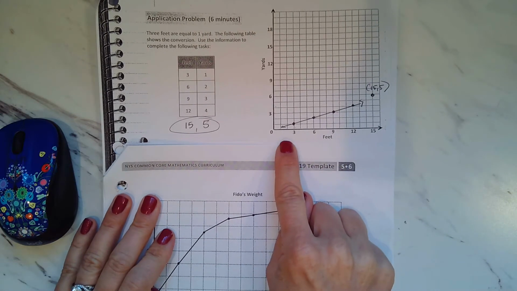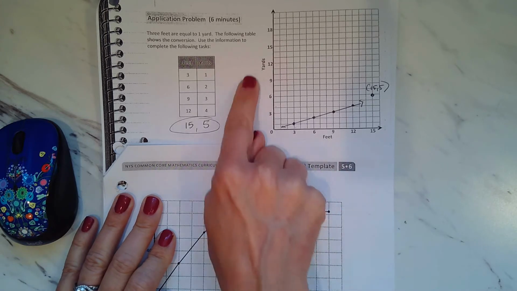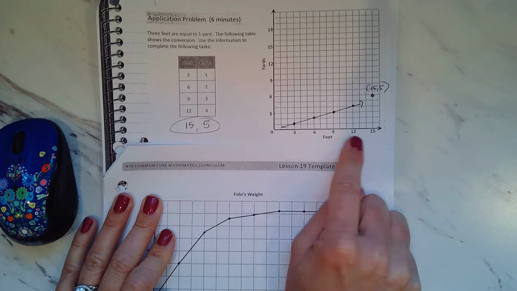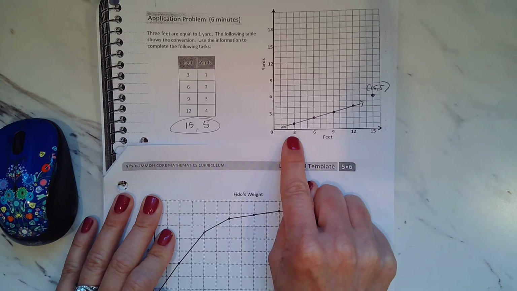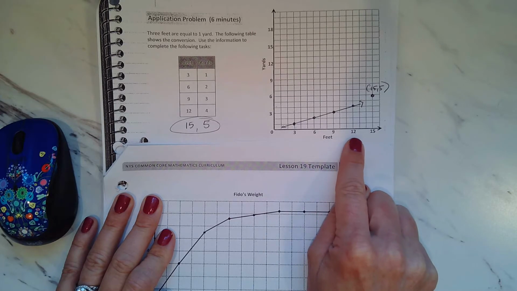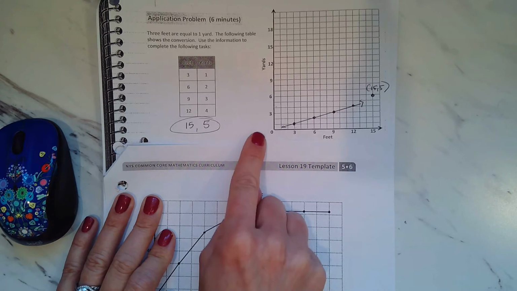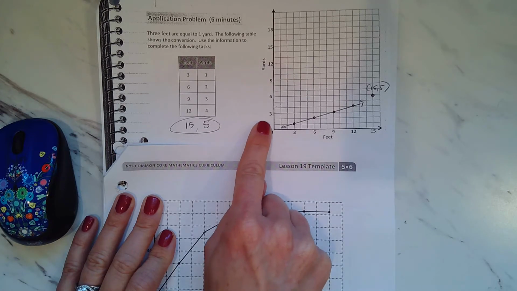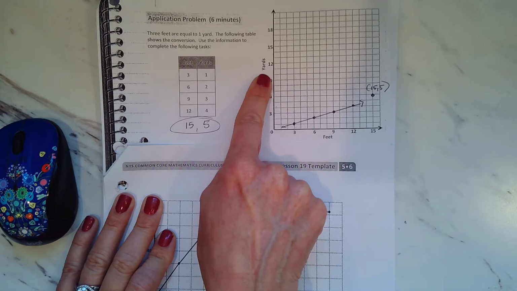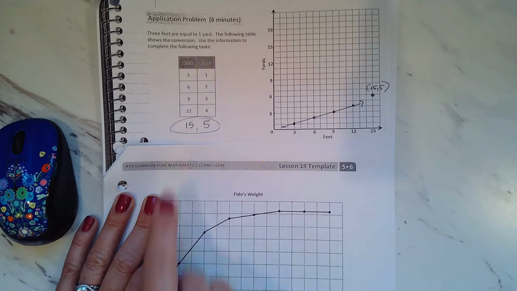So look at here. This one is recording feet to yards. This one here counts by intervals of 1, 2, 3, 4, 5, 6, 7, 8, 9, 10, 11, 12, 13, 14, 15. So this goes by ones. Let's look here by yards. 1, 2, 3, up to 18.